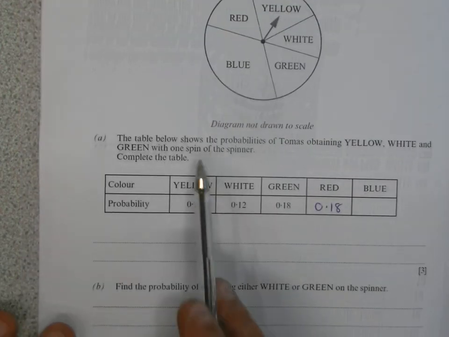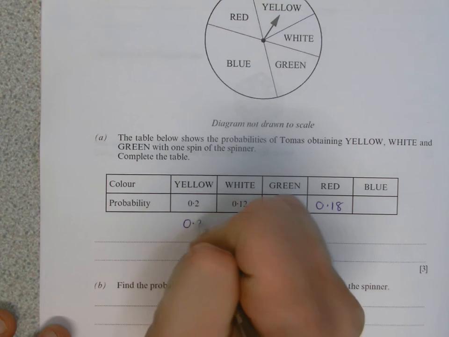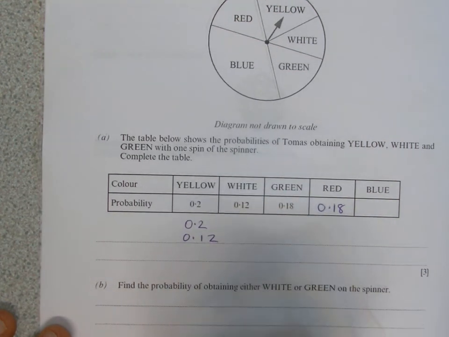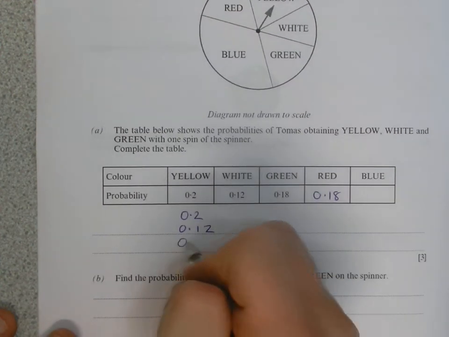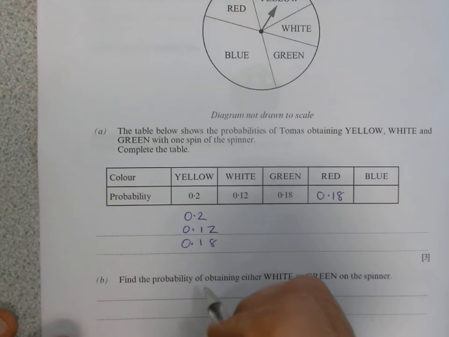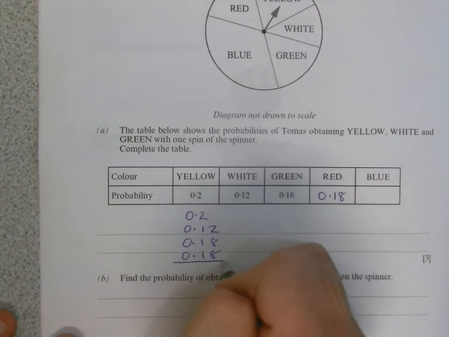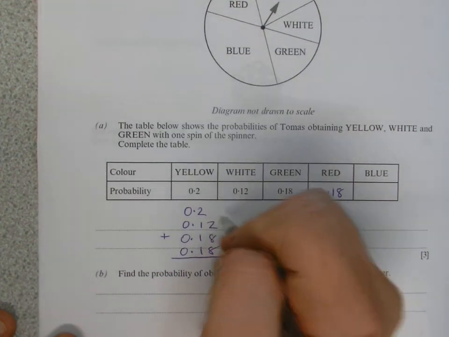So what I would do is add up these decimals. You've got 0.2, 0.12, and when you add decimals, make sure you line up the decimal point, 0.18, and then 0.18 again. Let's add up what we've got so far, lining up the decimal point. There's nothing there, so you can put a 0.